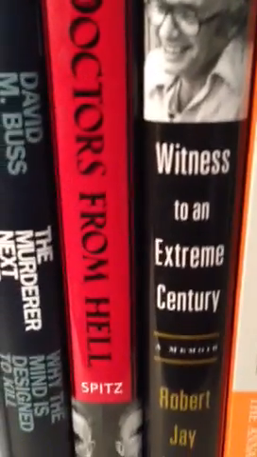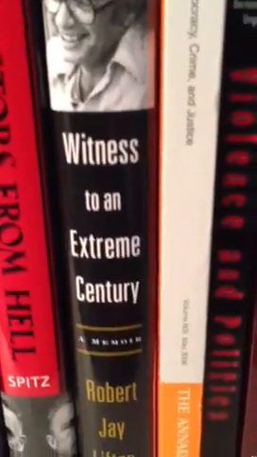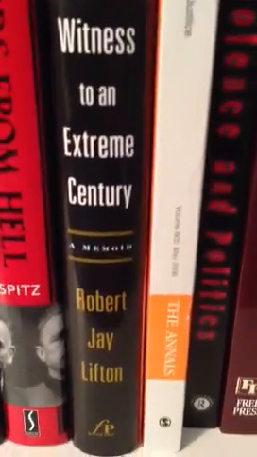Down here, just real briefly, I have some of my serial murder books, but here's a few on genocides. Doctors from Hell, Witness to an Extreme Century, another book by Lifton. And then you can see the UN Genocide Convention, Gaeta's book. So again, looking at criminal justice response. There's Samantha Power's, two hate crime books, and teaching about genocide.